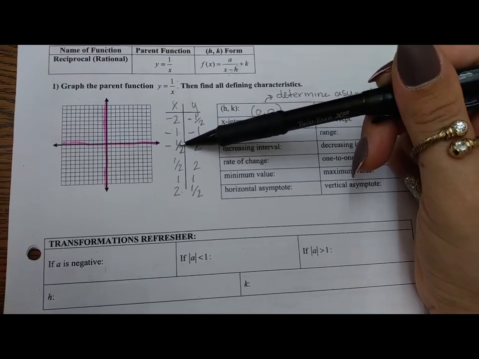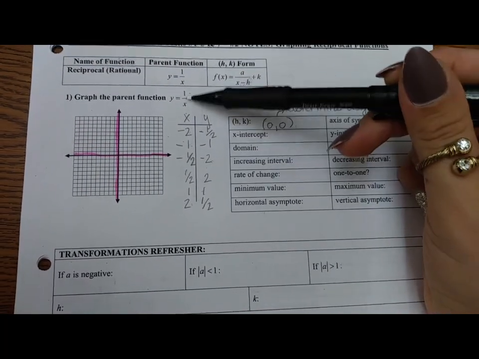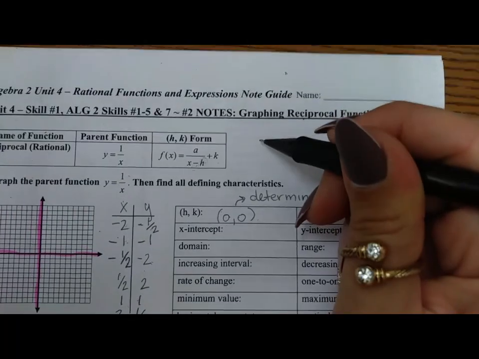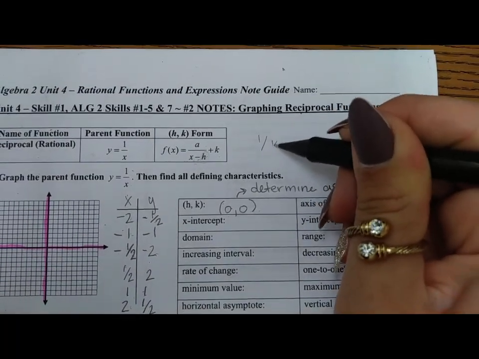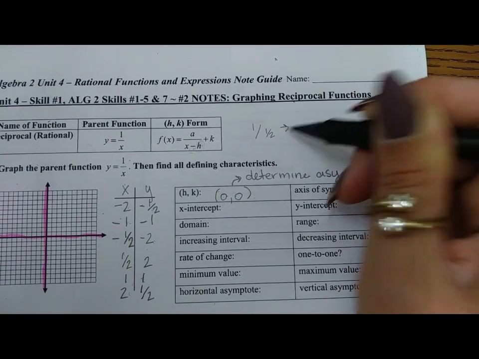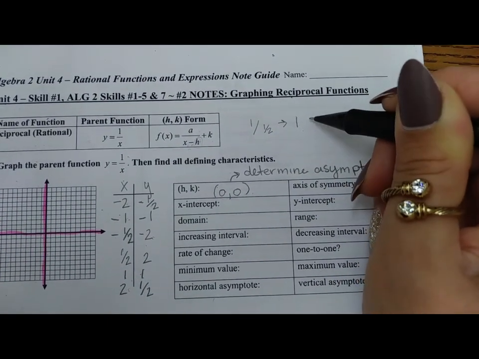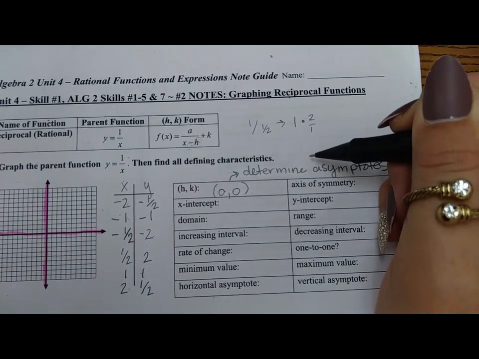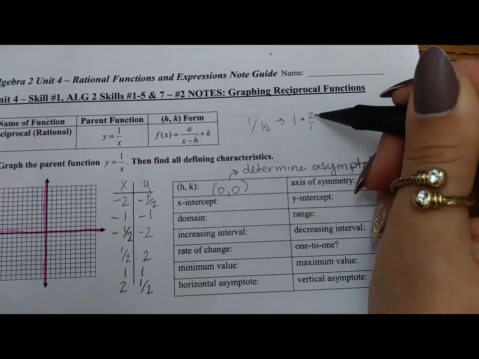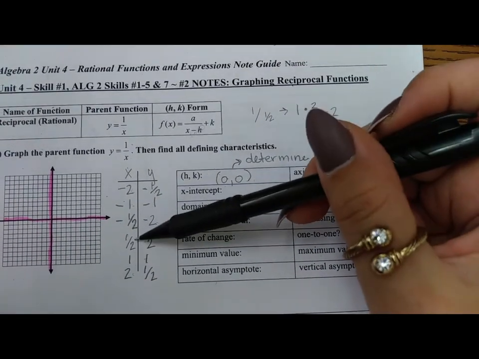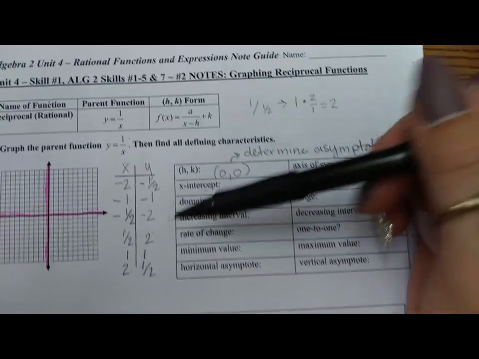But when we plug in -1/2 or +1/2 to x, we know that whenever we divide by a fraction, we have to multiply by the reciprocal. So now I'm multiplying 1 times 2, which gives me 2. That's why I used 1/2, so I would get a whole number in my y.